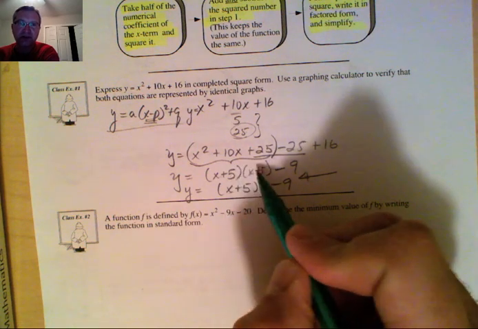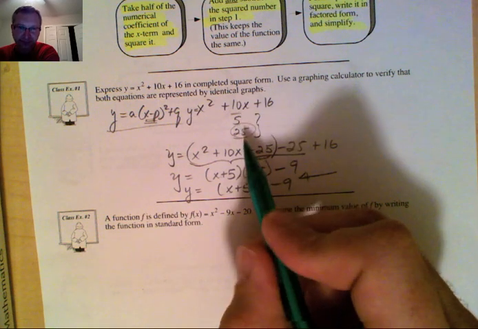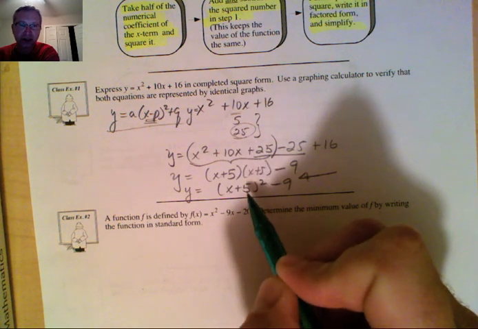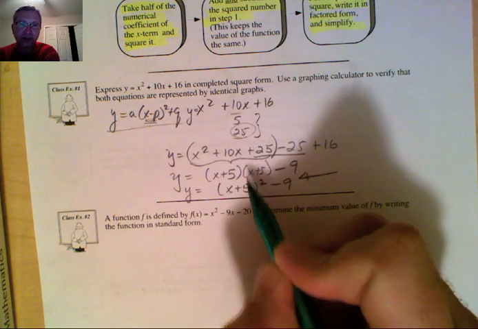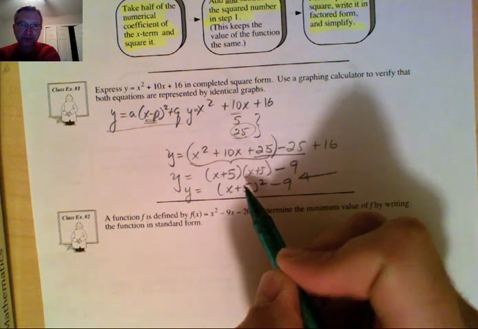Well, the plus 5 is actually the same value as half of your middle term. So if you realize that, then what you can do is skip from this second step all the way down to the solution because you know what this squared factor is going to be.